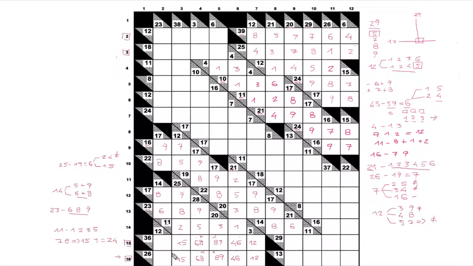And the third number will be number 1. The same logic. Number 1 will be here, or number 1 will be here or here. And that means that in this row number 16 will be for sure 3 numbers, 1, 6 and number 8.